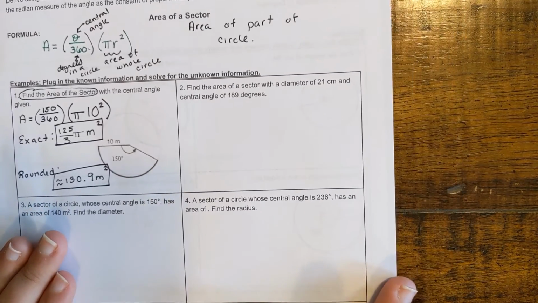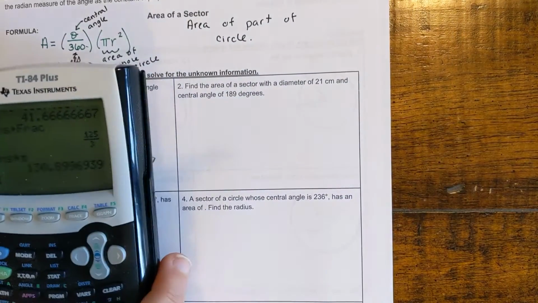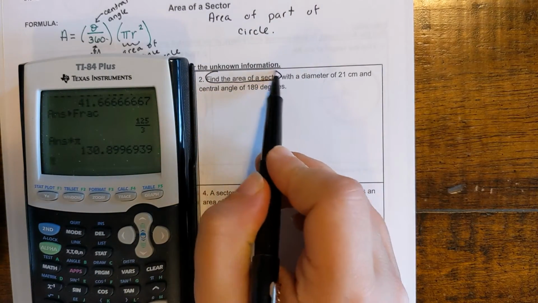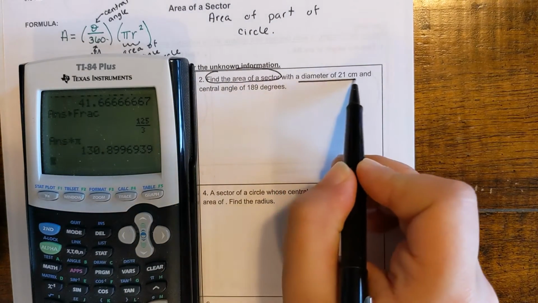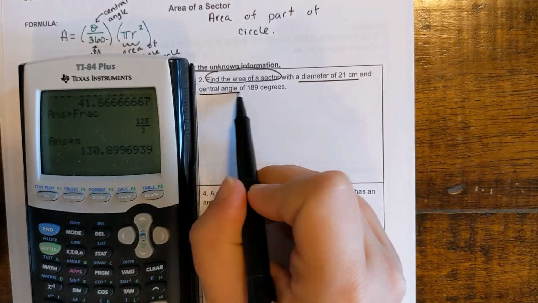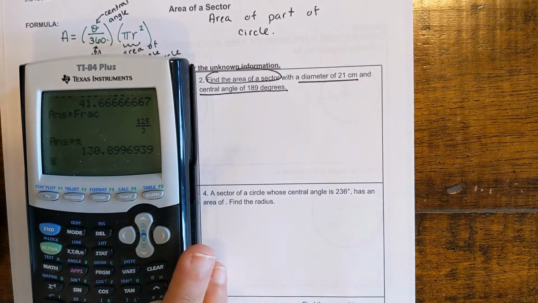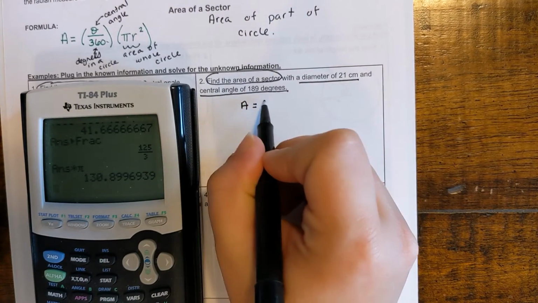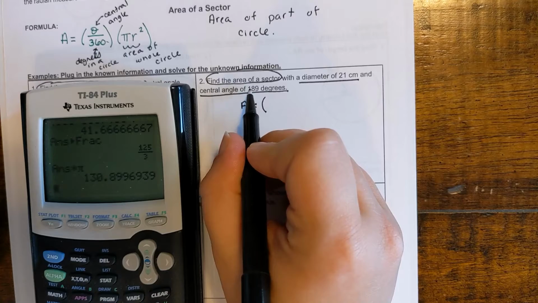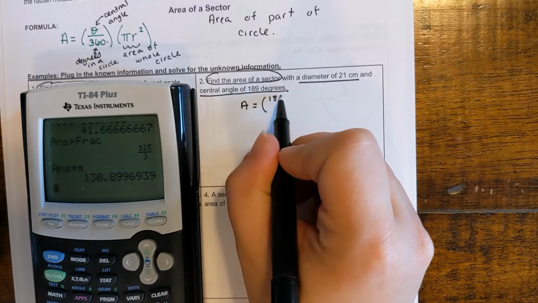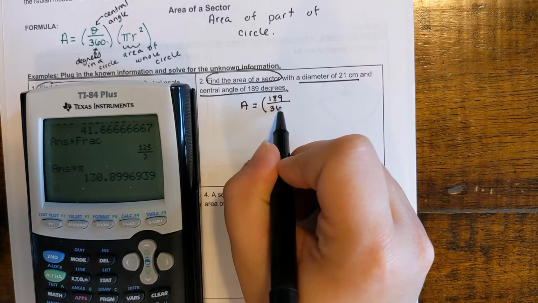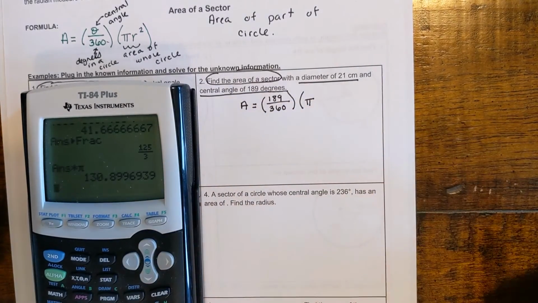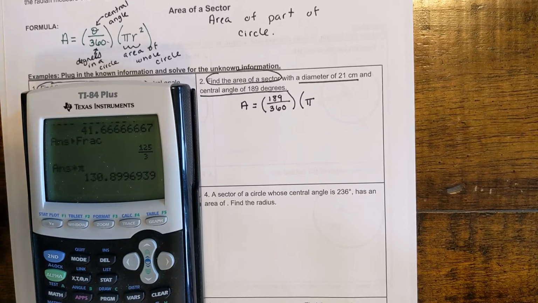Let's look at another one. Number 2 says find the area of the sector. It says it has a diameter of 21 centimeters and a central angle of 189 degrees. So again, I'm going to use the formula for area of a sector. Central angle, 189 degrees. So it's 189 over 360. And then we have to do pi r squared. But in this problem, they did not tell us what r is.